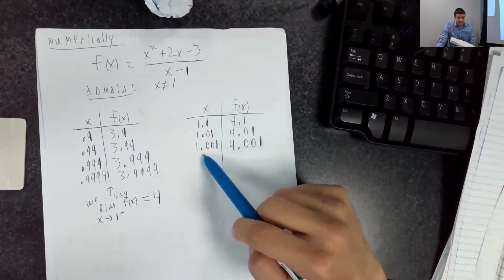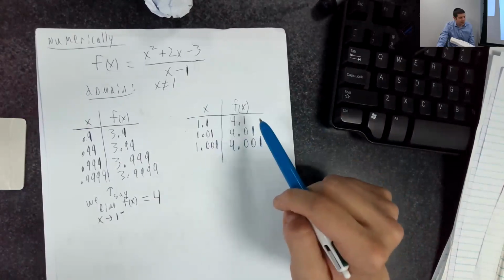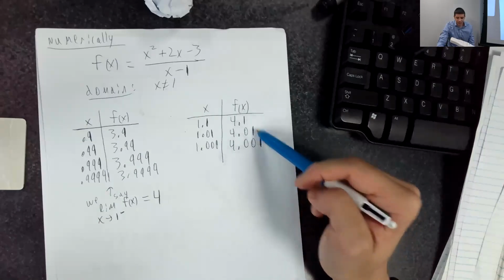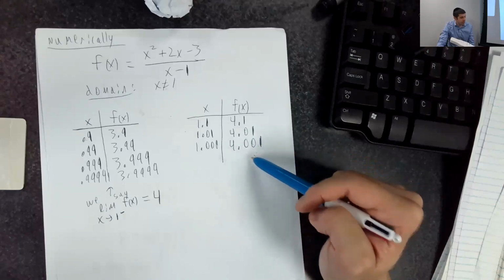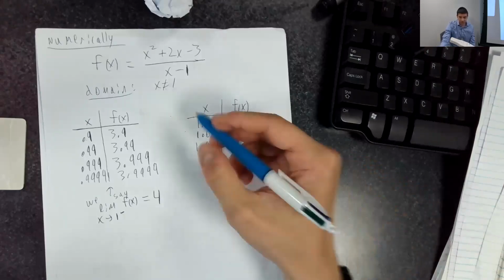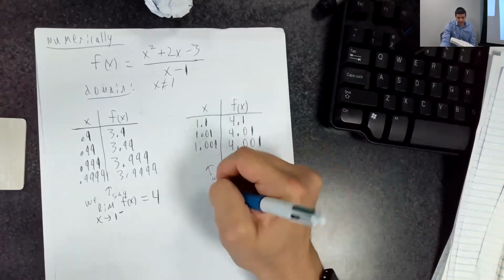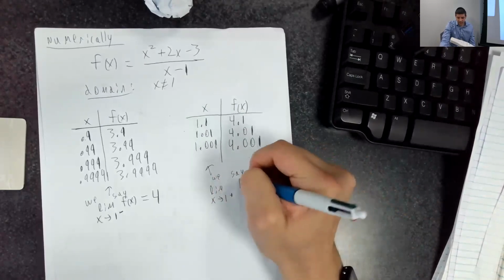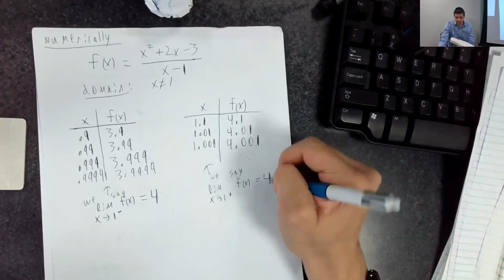If X is getting really close to 1 from the right, what's going to happen to the Y values? They're getting closer and closer to 4. So again, we say that the limit as X goes to 1 from the right of f of X is equal to 4.